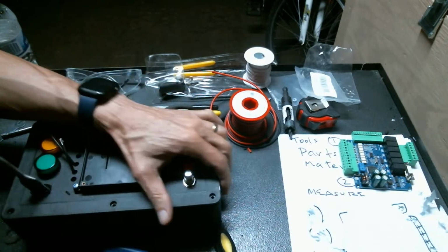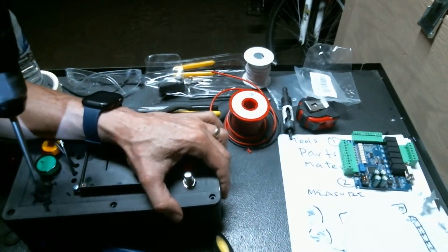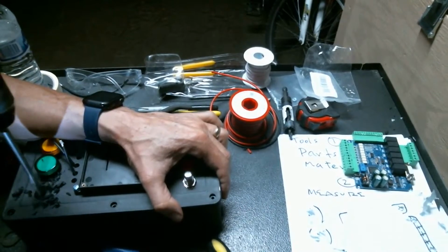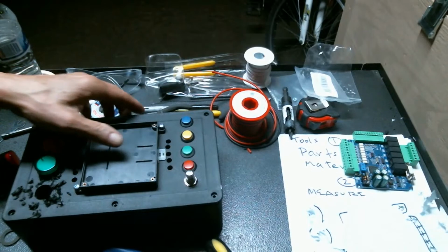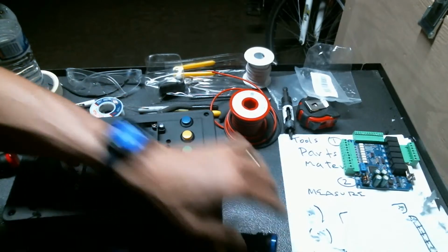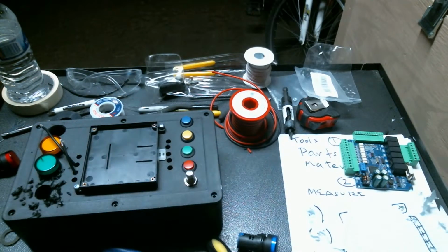Again, be careful as you do this. There we go. So we got that hole drilled.